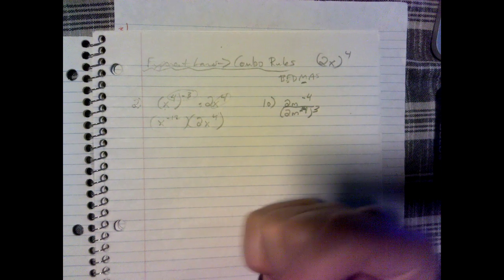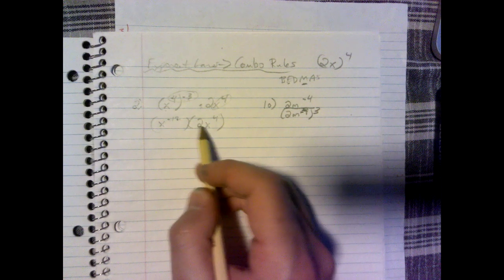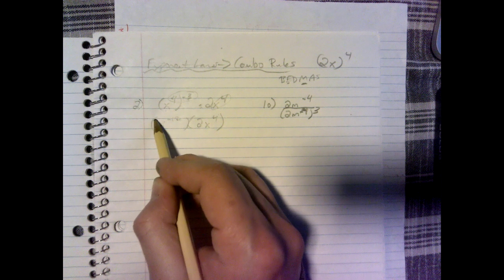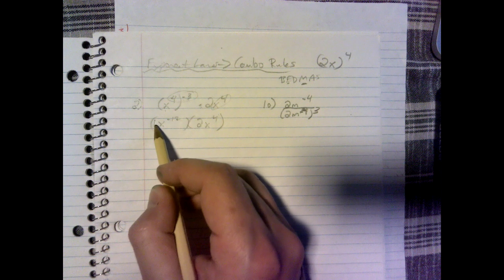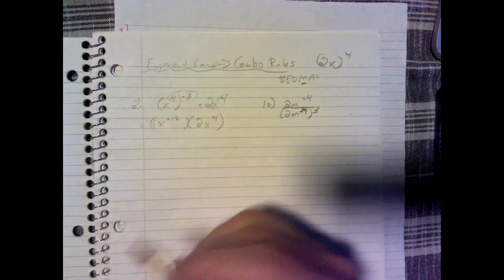Okay, and then from here, you have x to the exponent negative 12 times 2x to the exponent 4. If you want, you can put a 1 in front of the x, to help remember that you're doing 1 times 2. Just multiply the coefficients.